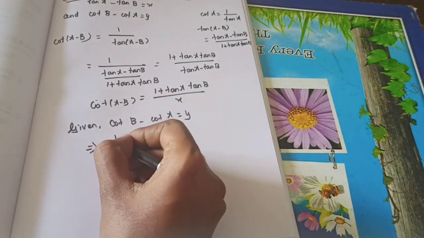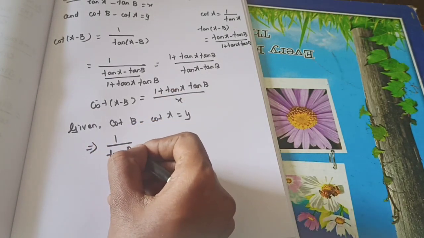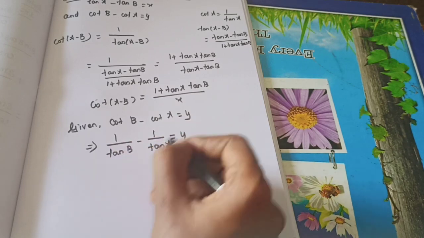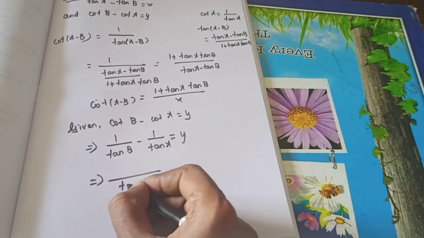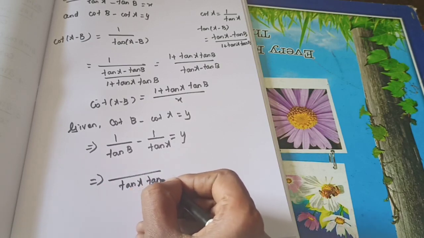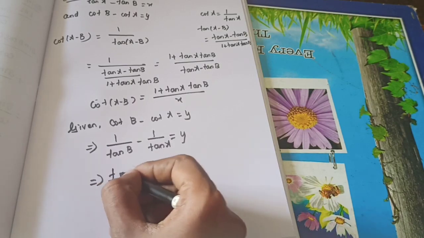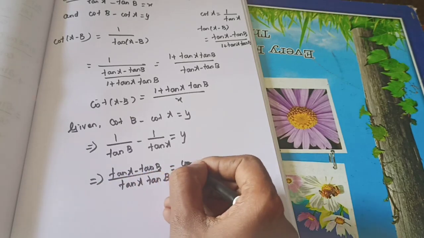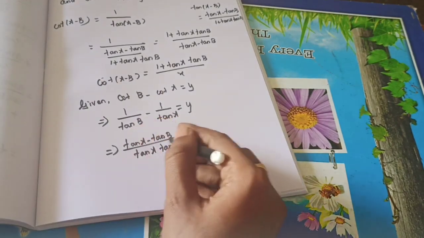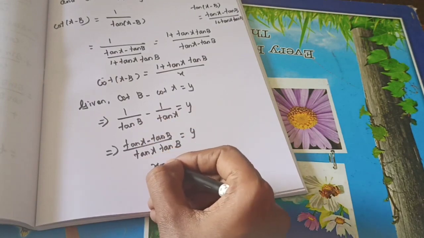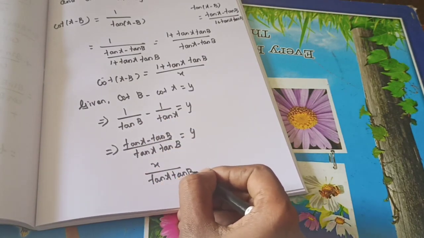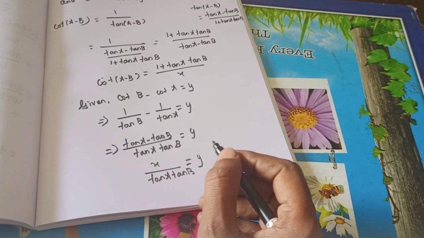Okay. So cot B, how will you write? 1 by tan B. Cot A is 1 by tan A, equal to y. Take down the LCM here: tan A tan B. So what will you get in the numerator? Tan A minus tan B equal to y. Correct? So in the place of tan A minus tan B, what will you substitute? x. x by tan A tan B equal to y.